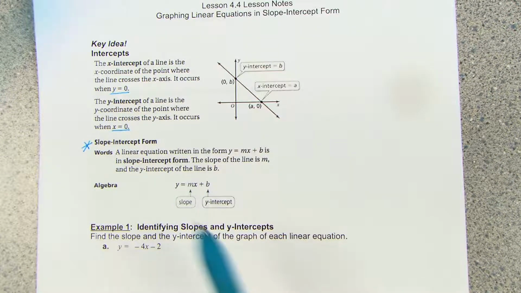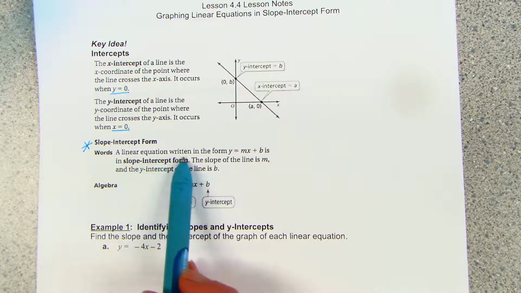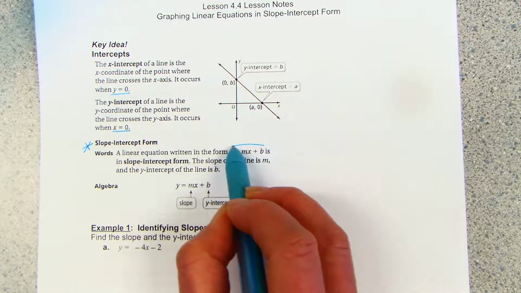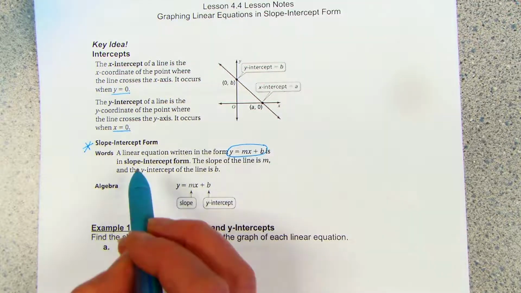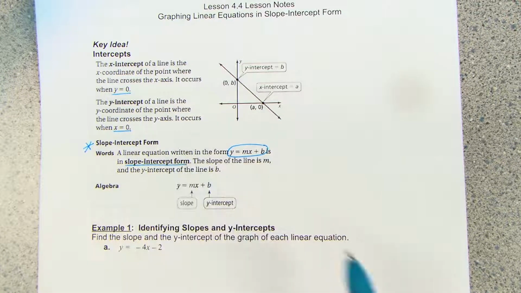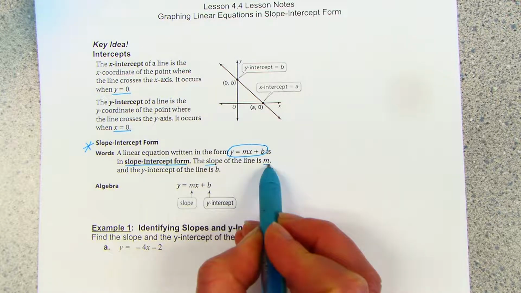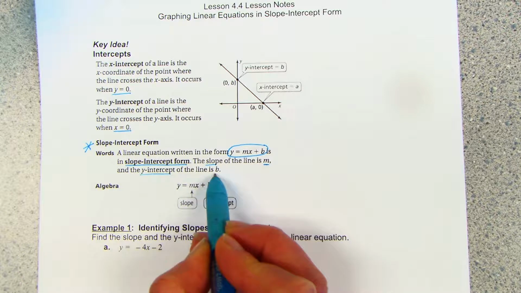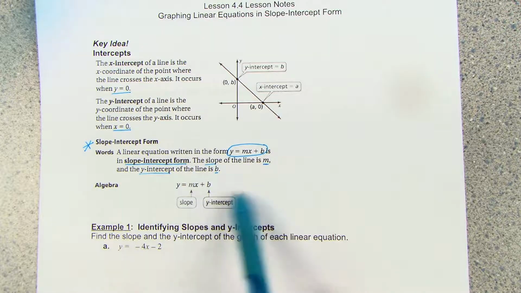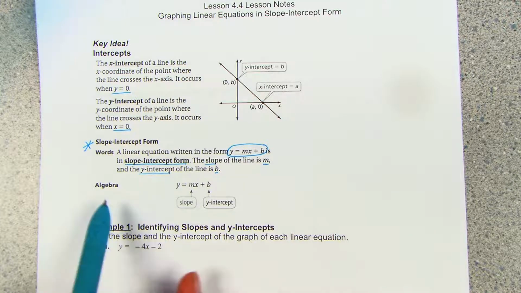Slope-intercept form of a line: a linear equation written in the form y equals mx plus b is in slope-intercept form. It's called that because the slope of the line is m and the y-intercept is at b. Okay, there are other forms that the equation of a line can be in, but this is the one that you need to memorize. If you memorize this one, it's a good anchor point. You can always get where you're going from here, all right?